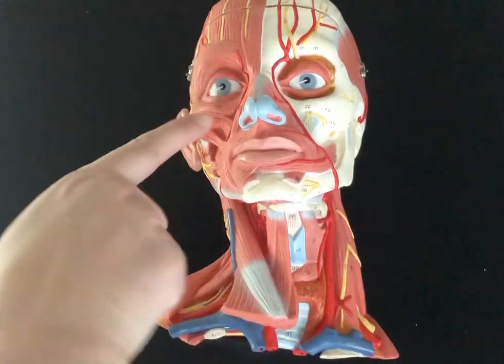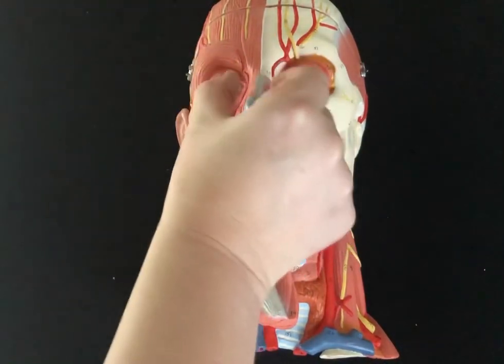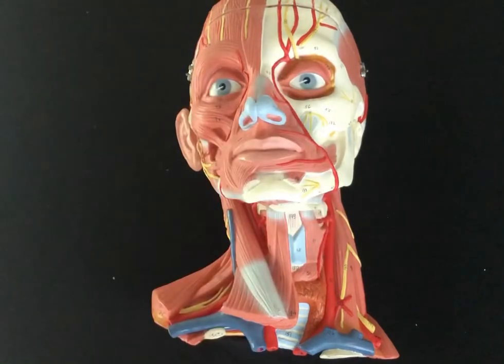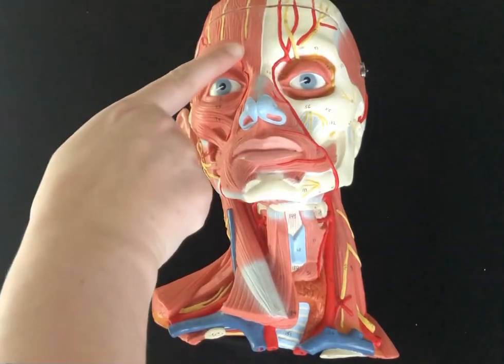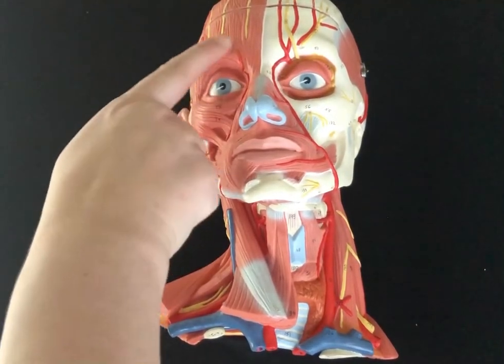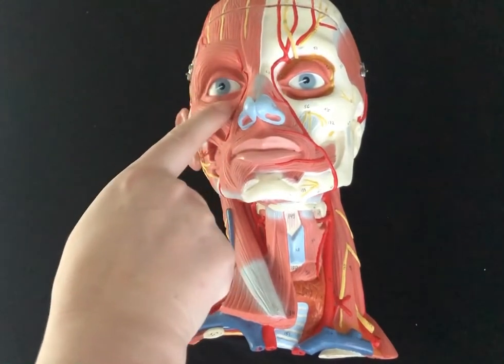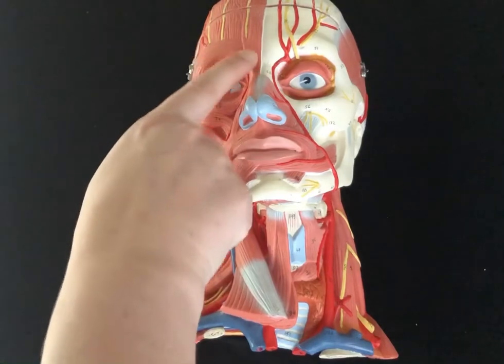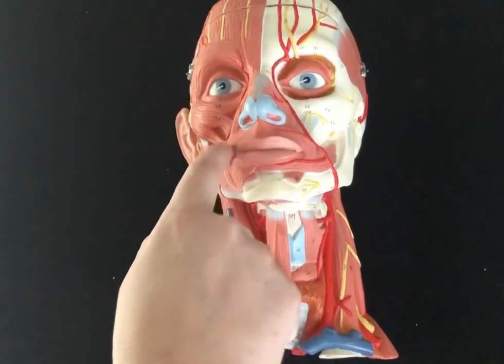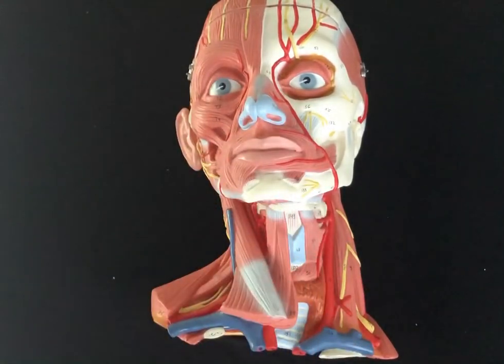Next we have the nasalis, which helps us to flare our nostrils, right there on the nose. The orbicularis oculi: orbicularis means round, and it's referring to the eye with oculi. We also have the orbicularis oris that runs around the mouth.